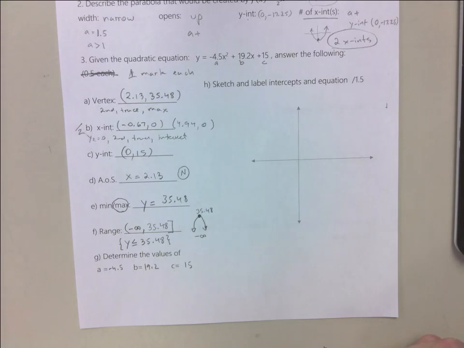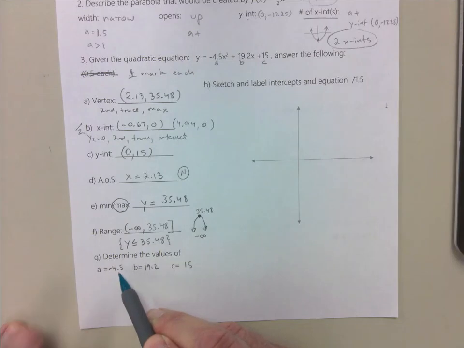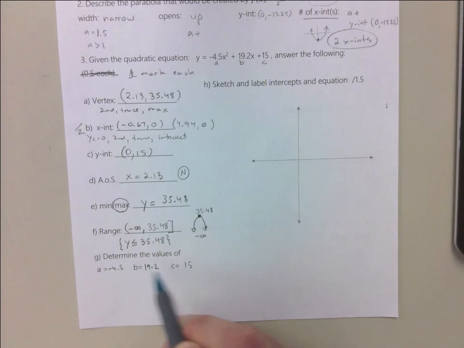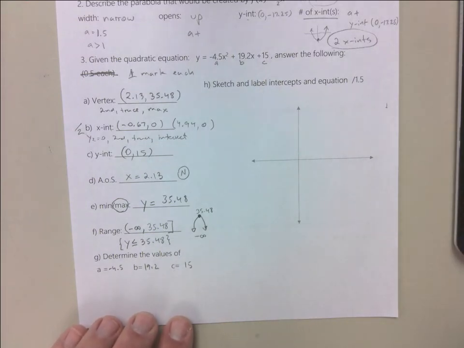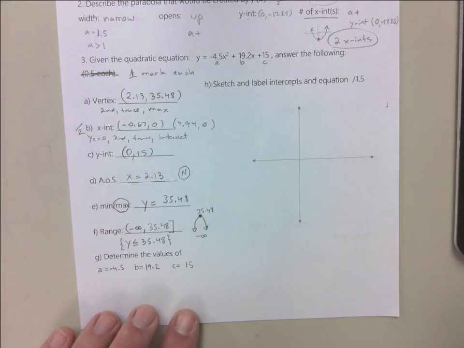Okay, so I would say 1 or nothing. It's 0 or 1 as well for G. If you put x, like if you went negative 4.5 x squared, that's technically wrong. So if you did that, just take off half. Then next time you'll remember.